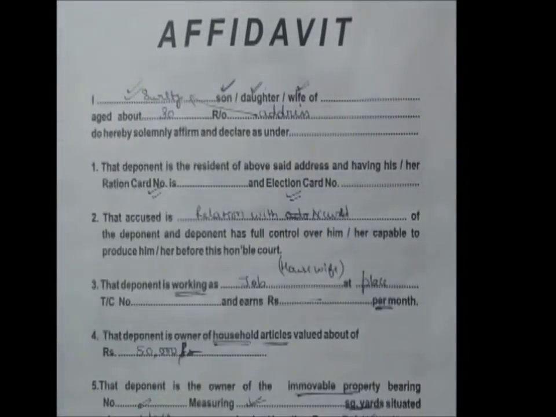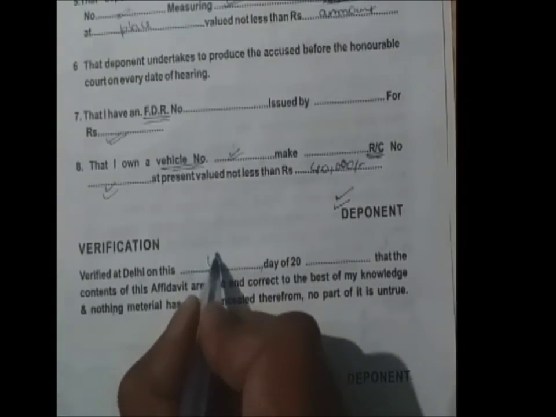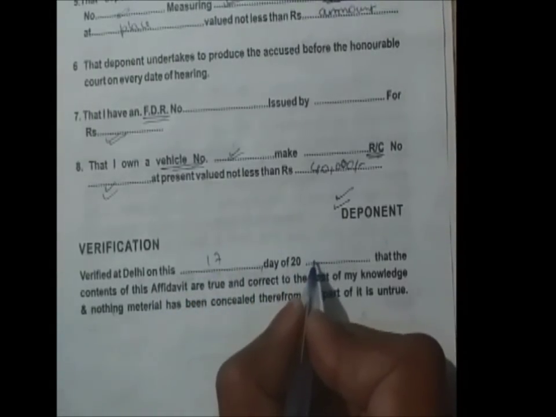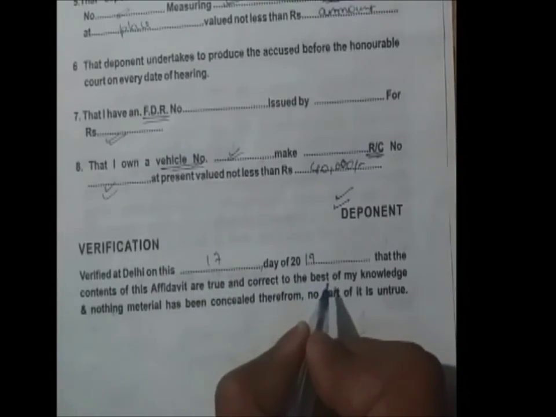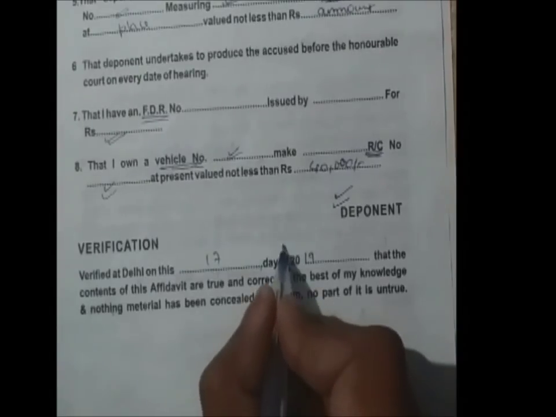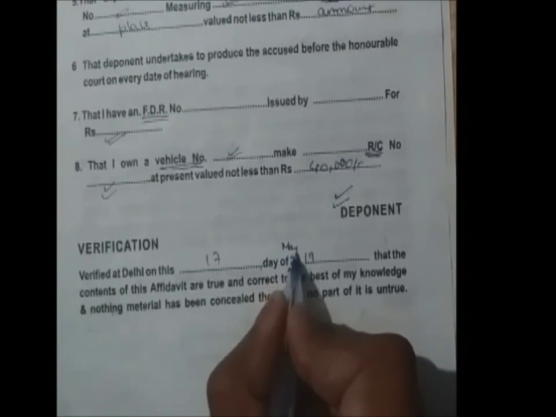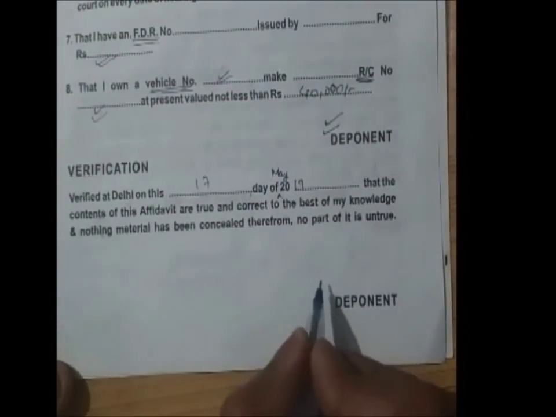Okay, now comes the verification. We just have to mention the date, and let's say 2019, 17th day of, we have to mention the month here, there is no such space. Okay, 17th May of 2019. This is the verification. Now the signature of the deponent.